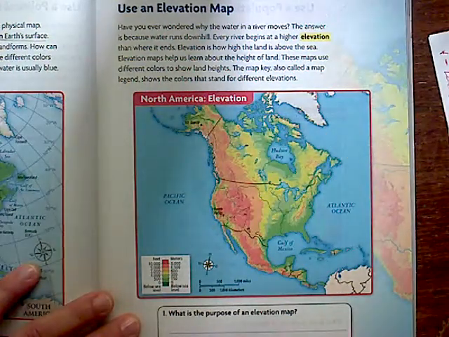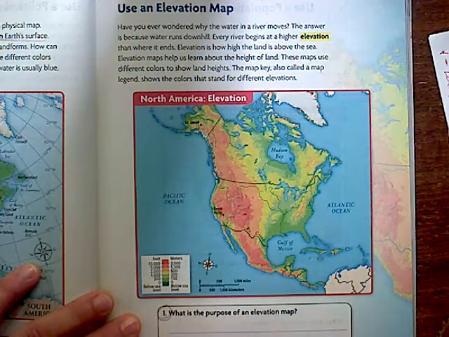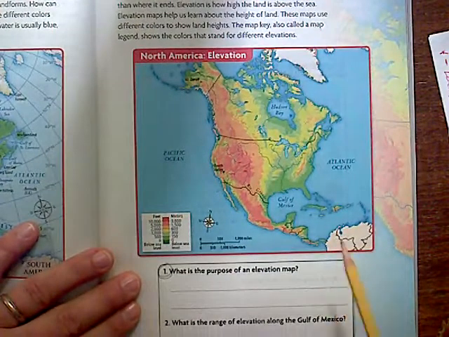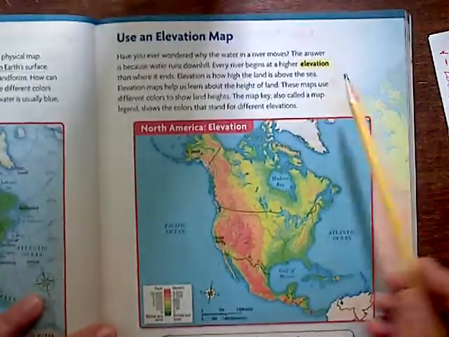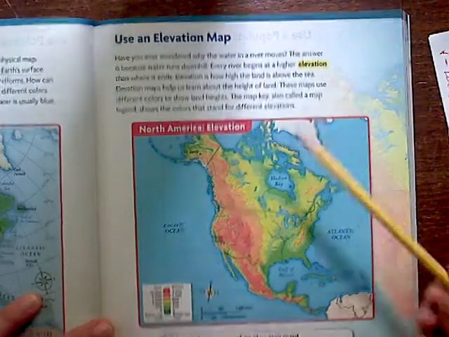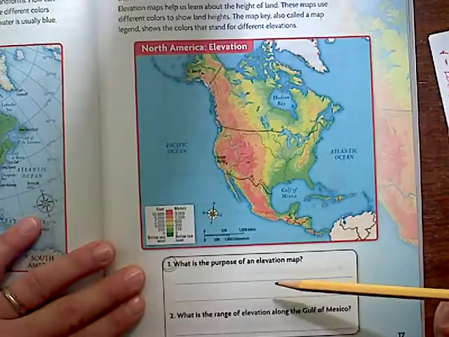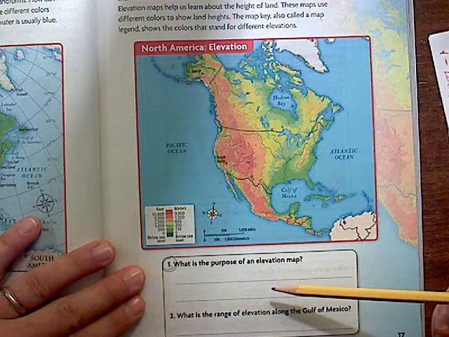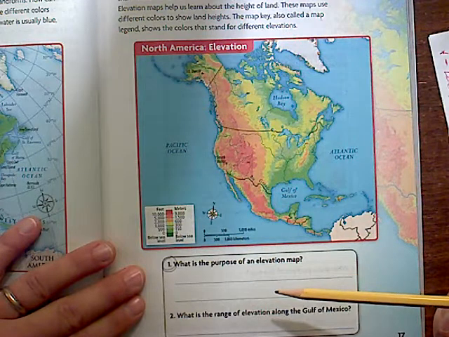Now, as we read that, you should have come across the answer to this question. What is the purpose of an elevation map? But I want you to find it up here and then write it down here. Now, if you want to pause and do that, you can go ahead and do that now.